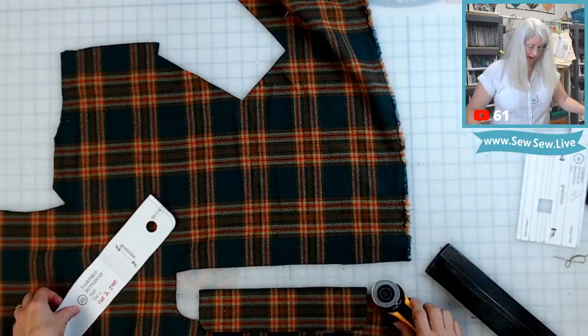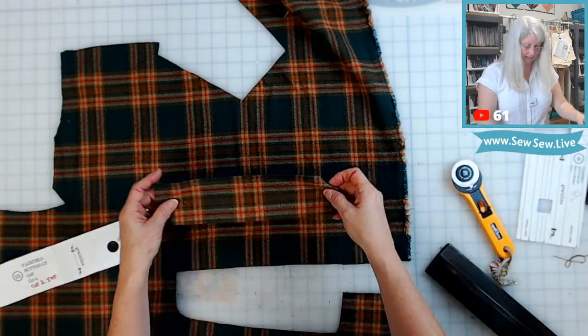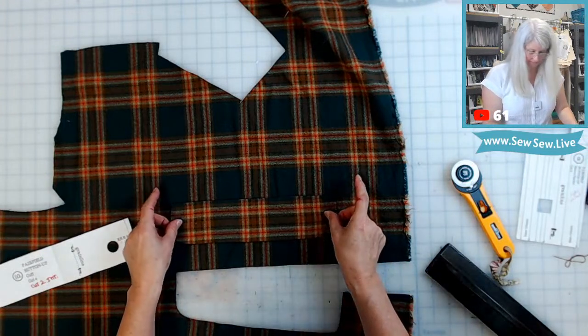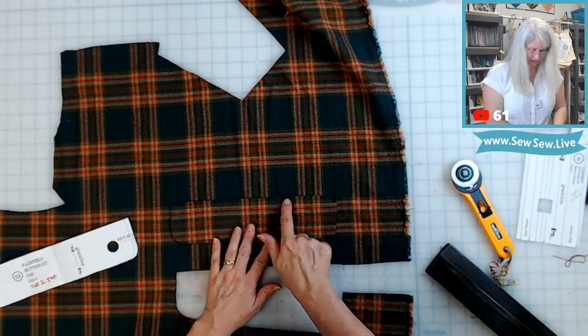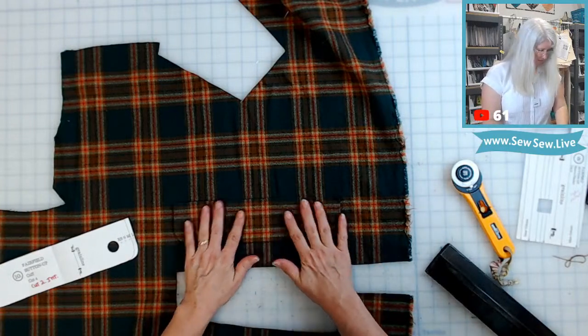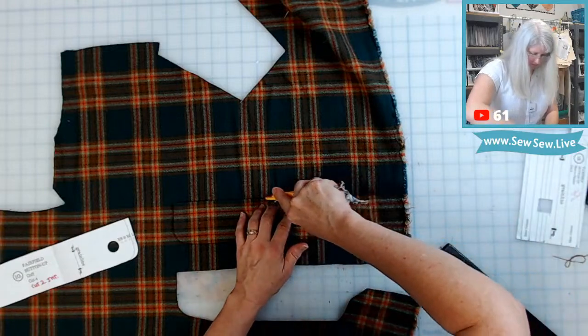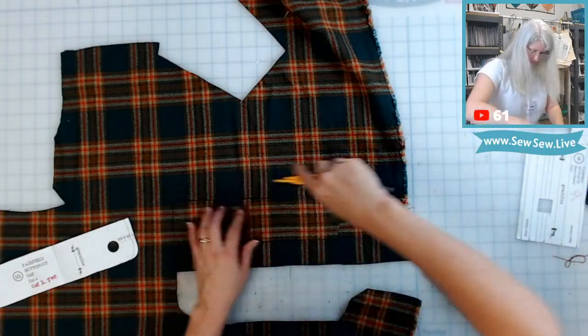If you're short on fabric, remember you only need 2 of these to look like this to the world, right? Look at that little whoop-de-doo there. Lovely, lovely. Let's trim that down a little bit.